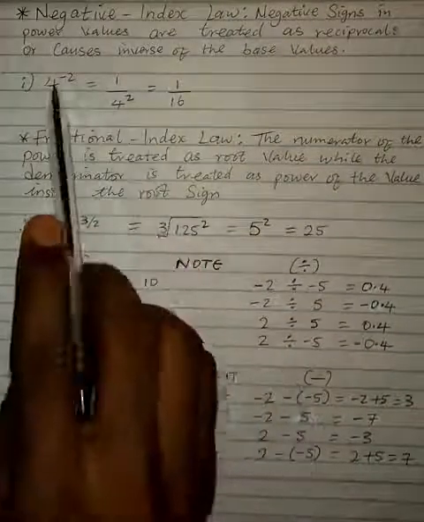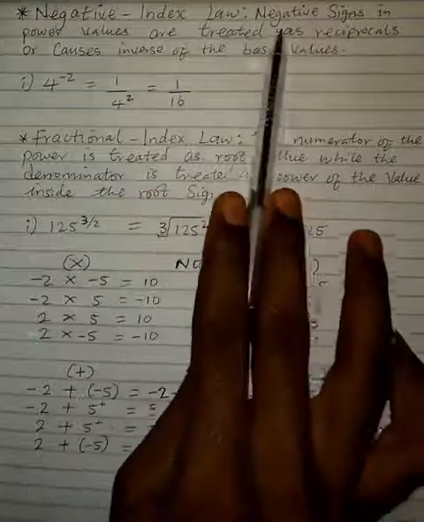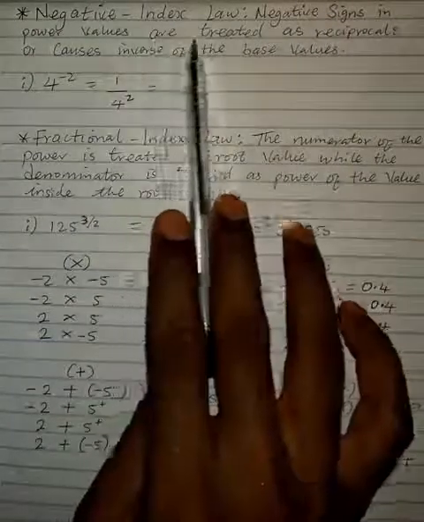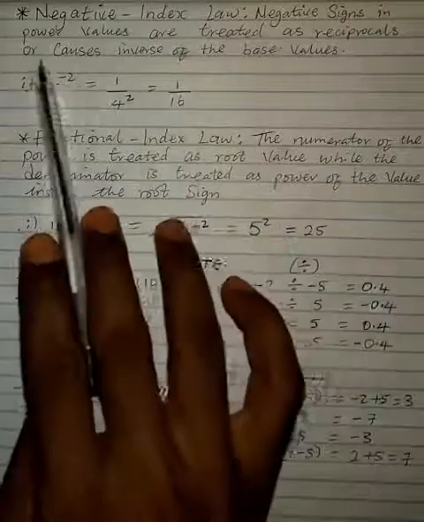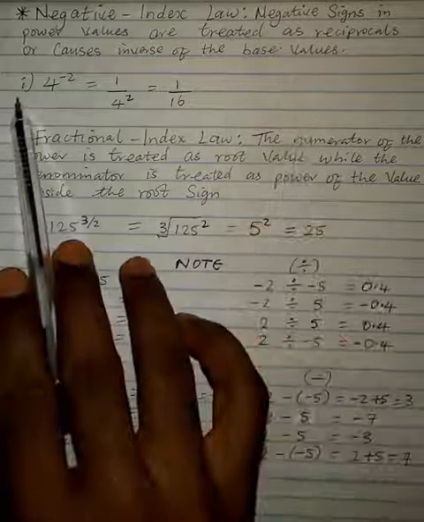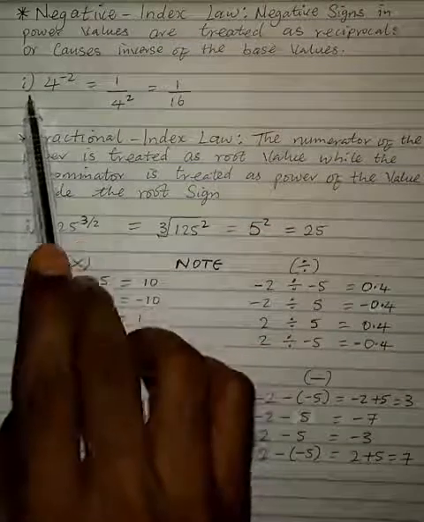The next one is the negative index law. Under the negative index law, we say negative signs in power values are treated as reciprocals, or cause the inverse of the base values. Now, look at the question we can use to justify this.